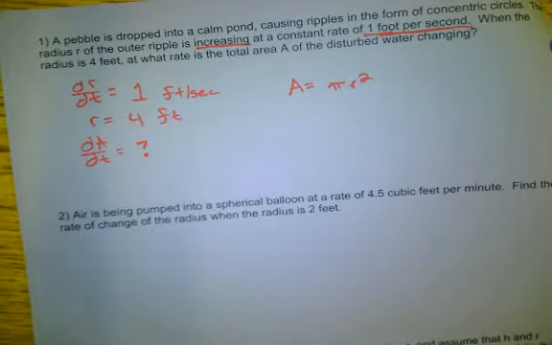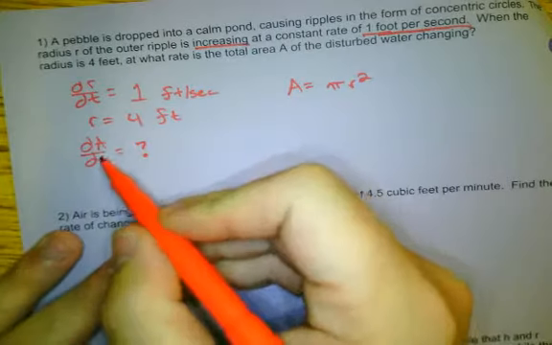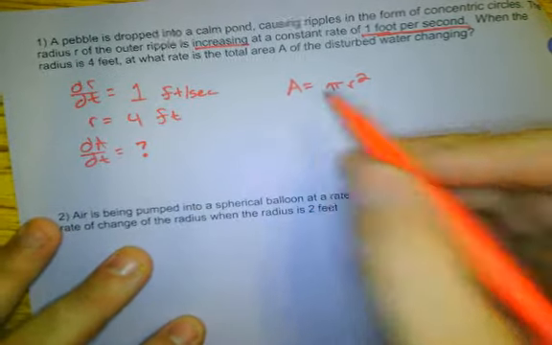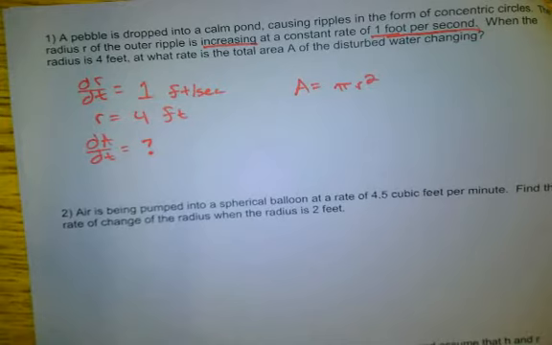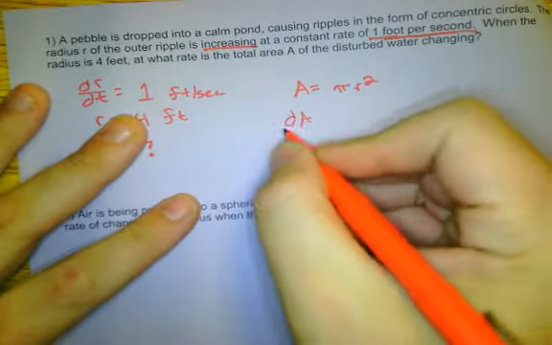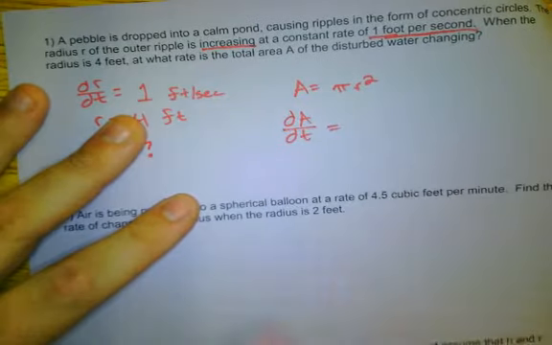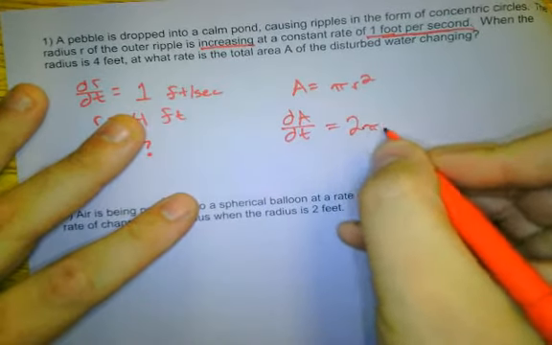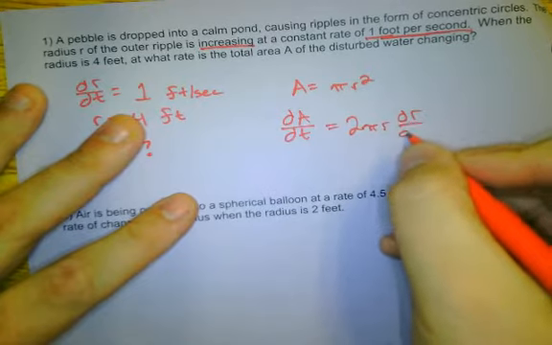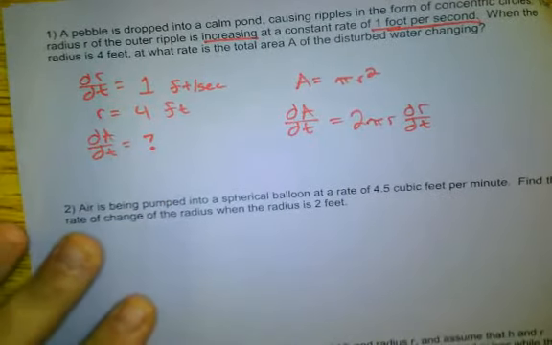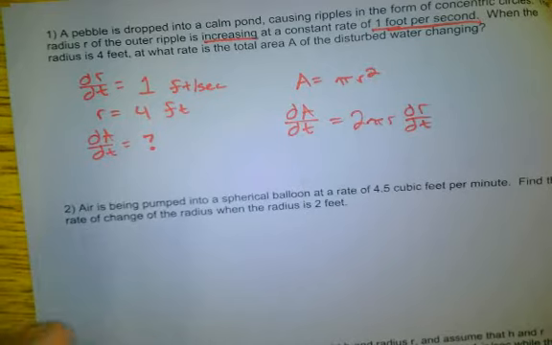Okay. So I need to find dA dt. I need to differentiate this. So what's the derivative of A? And this is the exercises we just did. dA over dt equals 2 pi r dr over dt. And then you plug it in.